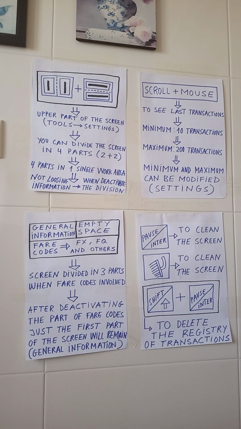On the last page, this one, you can see several icons and keys that are used to erase the information from the screen and to delete the record of transactions made. I will be using this page to help explain the modifications that can be made to both screen splits and all transaction logs. I start with the video.